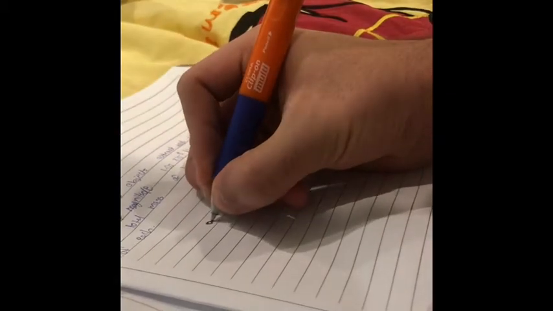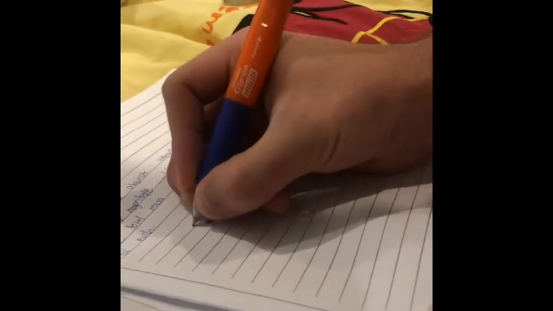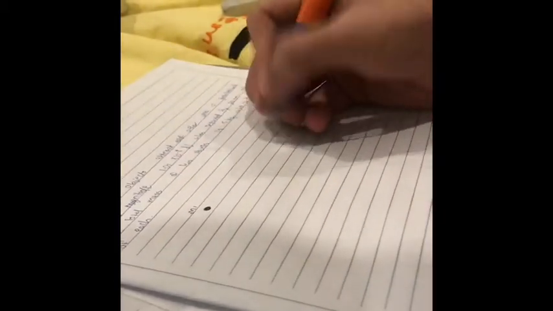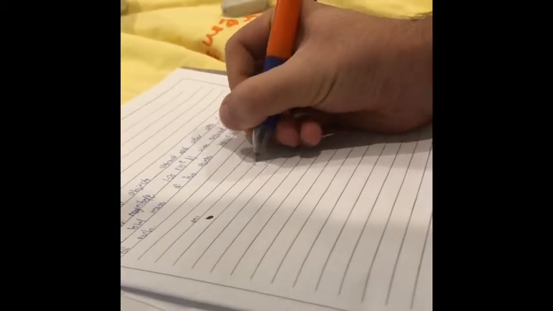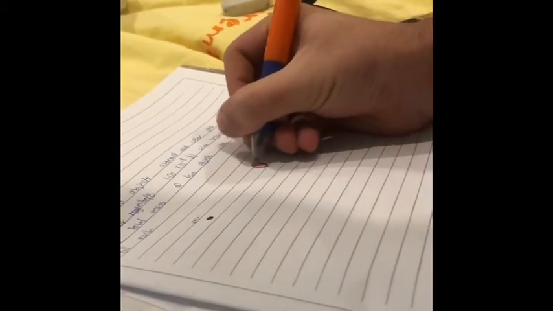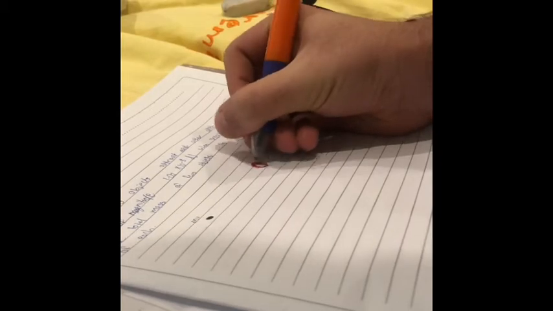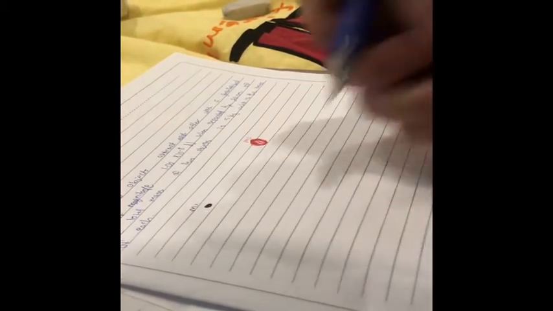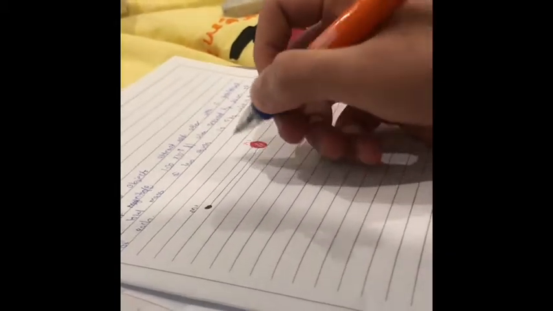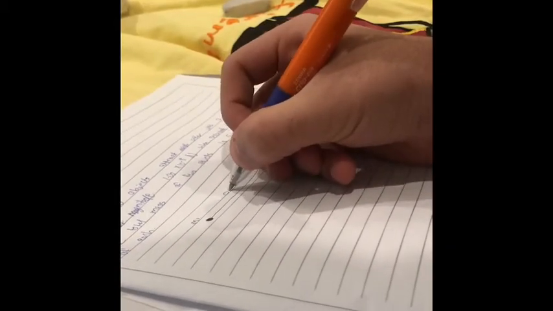So first of all, I'm gonna draw the two objects. So here's object 1, I'm gonna call mass 1, and here object 2, colored red, and it's mass 2. And here's the distance between them, which is 20 centimeters. Convert it to meters, it is 0.2 meters.